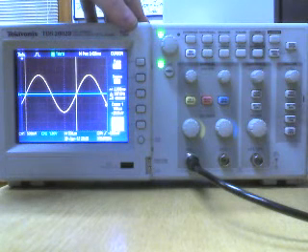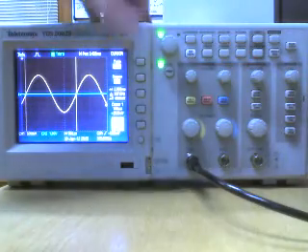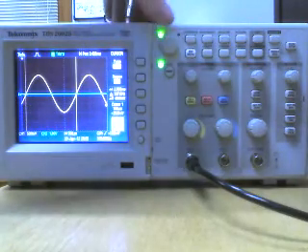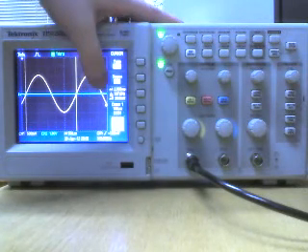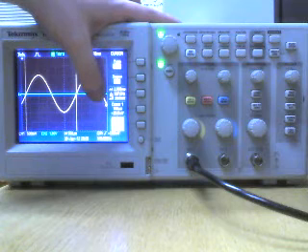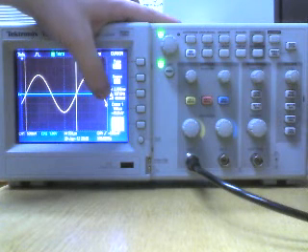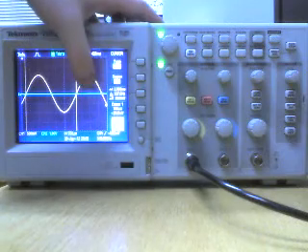Not points of a millisecond, points of a second. Yeah, points of a millisecond. Points of a second, same thing. And it will give us a period. Below that, it also gives us 1 over the period, which is our frequency. So it actually tells you our frequency as well as our time.